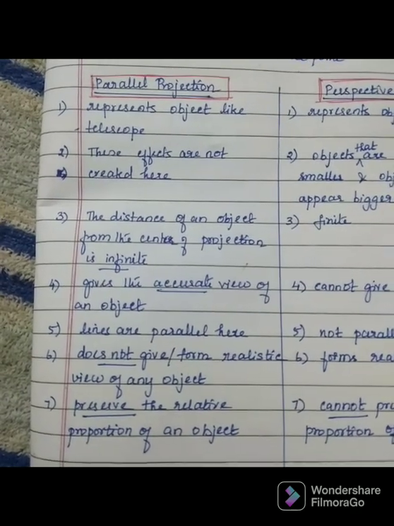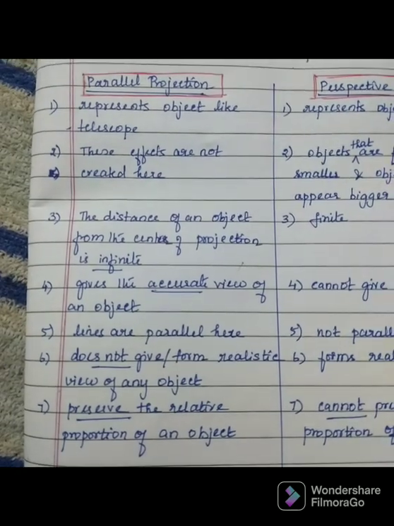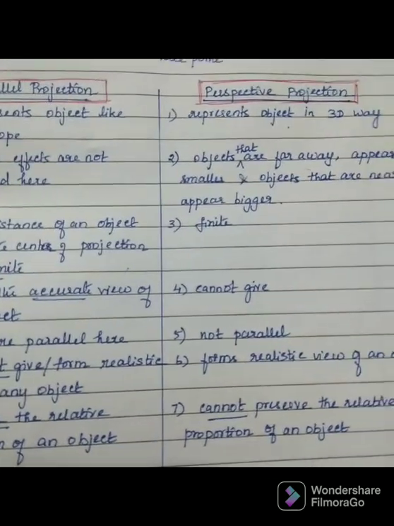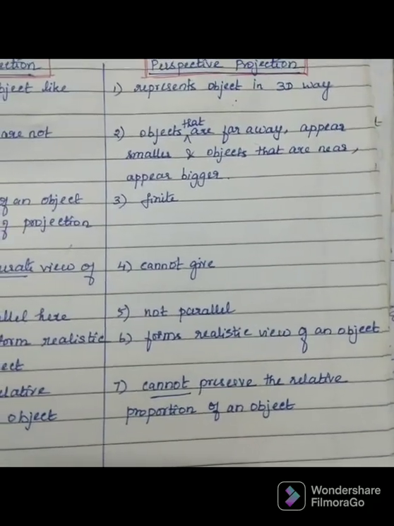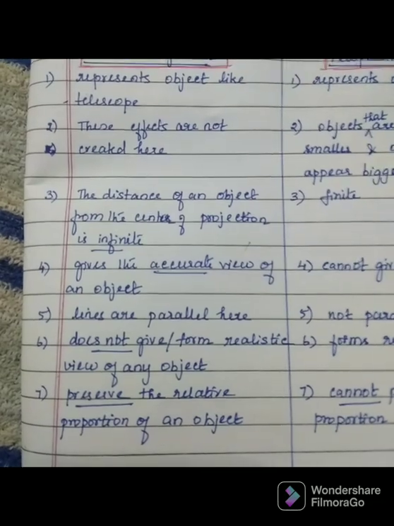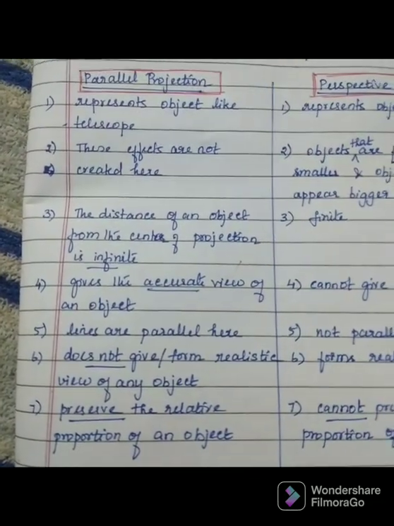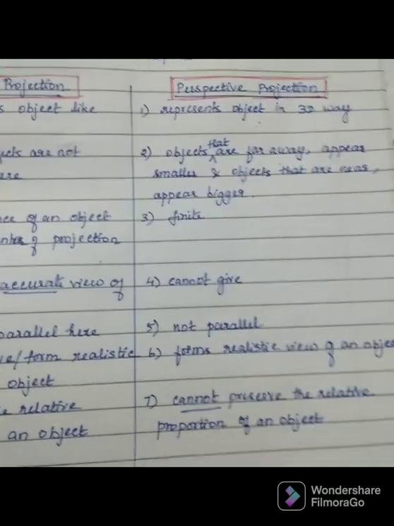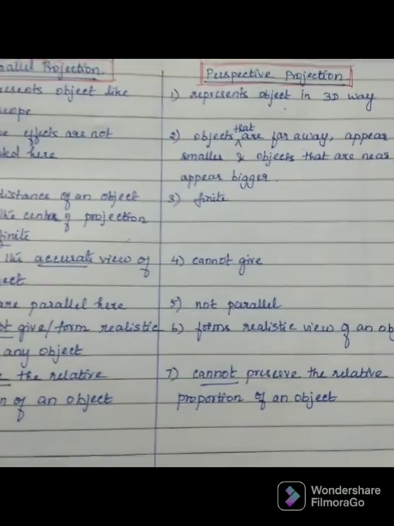It does not give or form any realistic view of any object, but perspective projection forms a realistic view of an object. It preserves the relative proportion of an object, but perspective projection cannot preserve the relative proportion of an object.